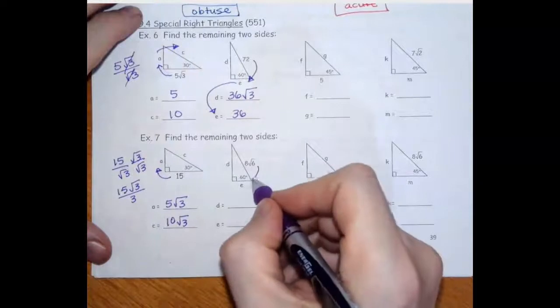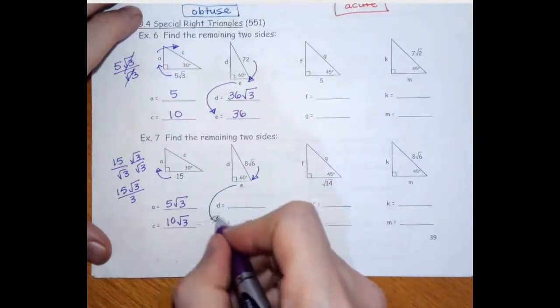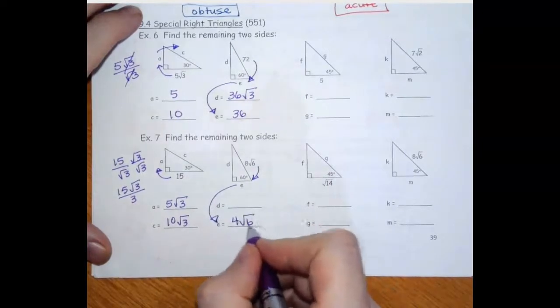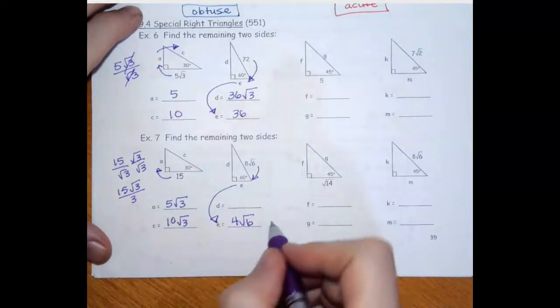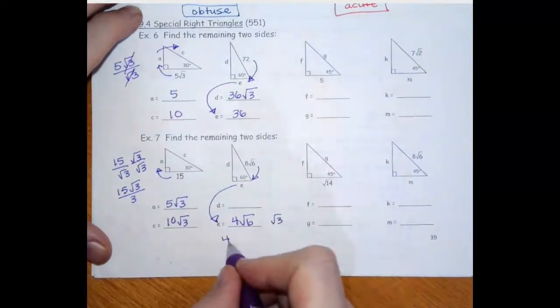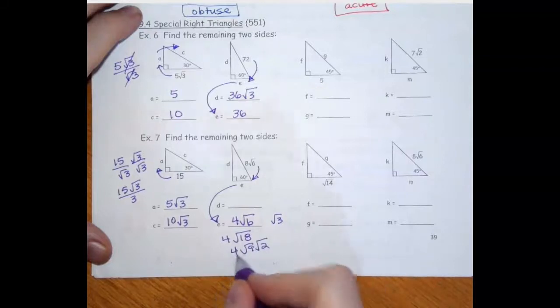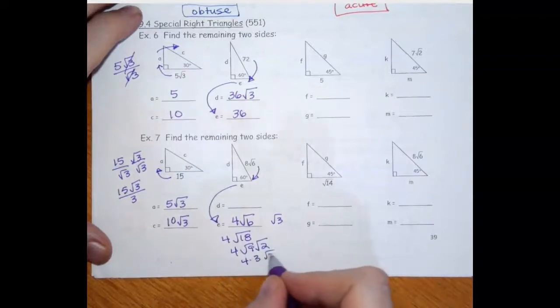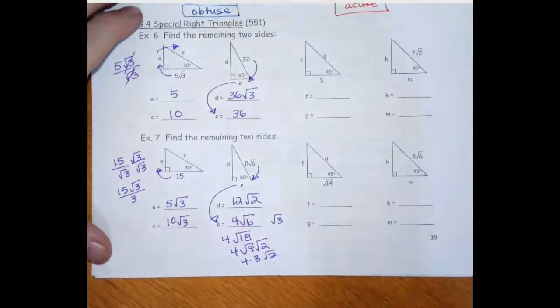Okay? And over here, we're going to take half of that. So that's 4 radical 6. Again, it's down here. So 4 radical 6. And then multiply by root 3. So that's a little bit tricky. So times root 3, that's going to be 4 root 18, which is 9 and 2. So that's 4 times 3, so that's 12 root 2. All right, let's finish this up here.